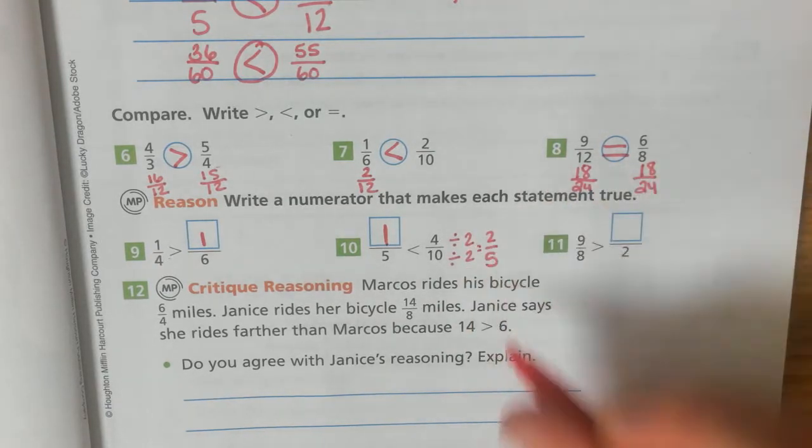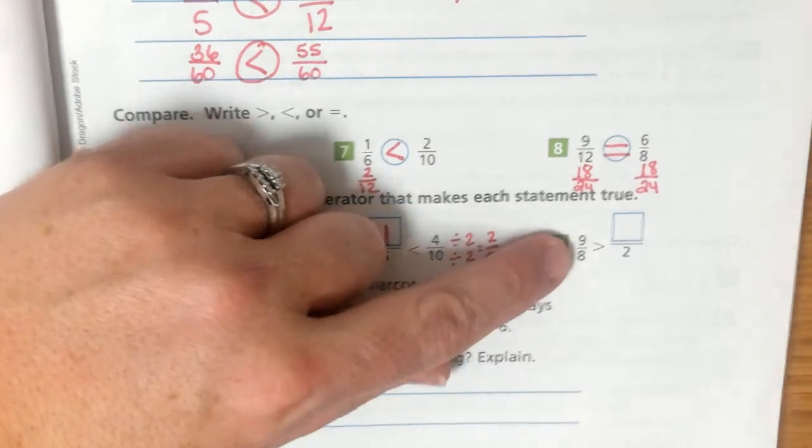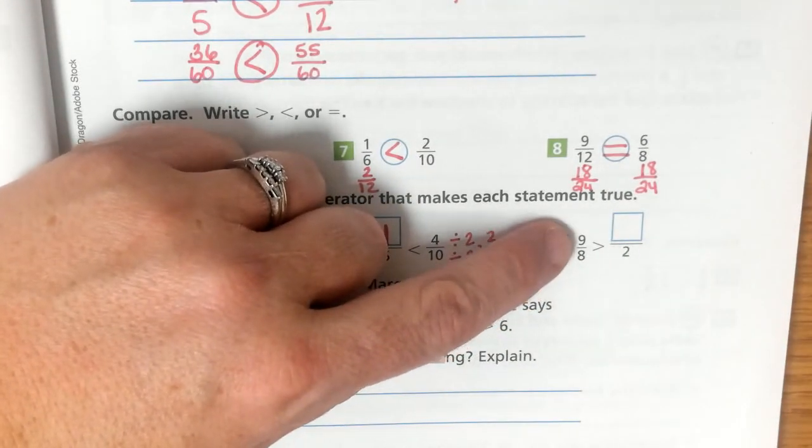Because this is an equivalent fraction. 2/5 is equivalent to 4/10. So I could just put 1/5 here.